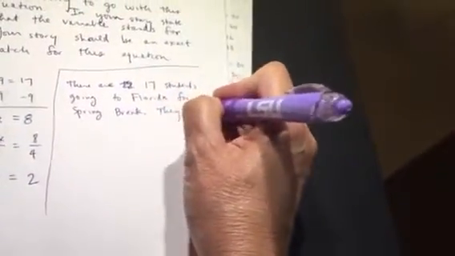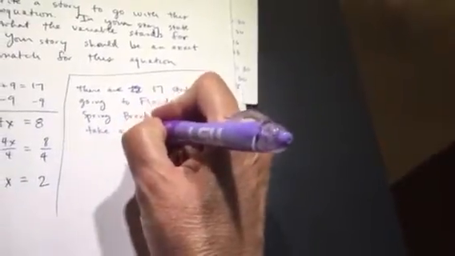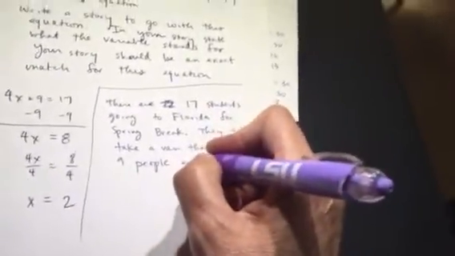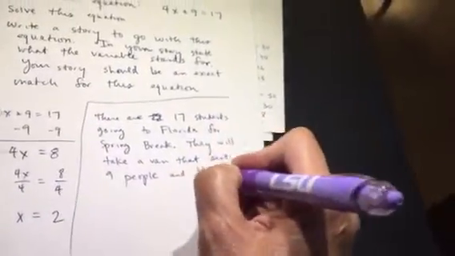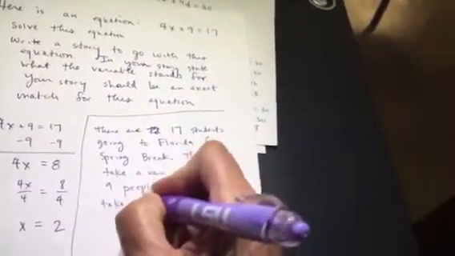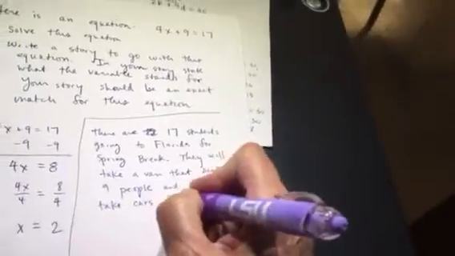They will take a van that seats 9 people. And they will take cars for the remaining people.